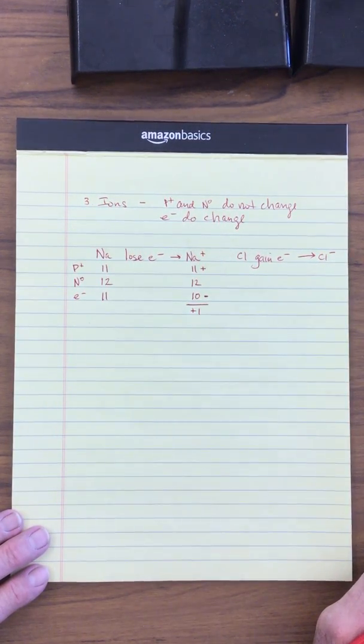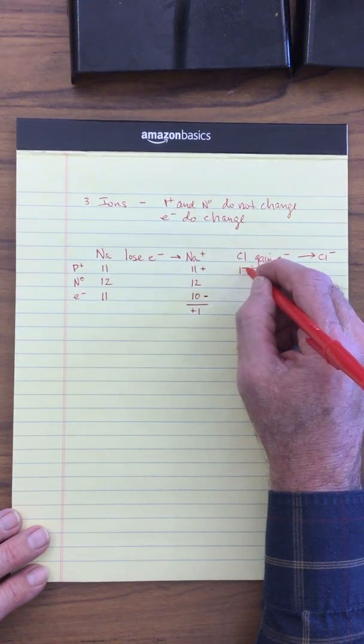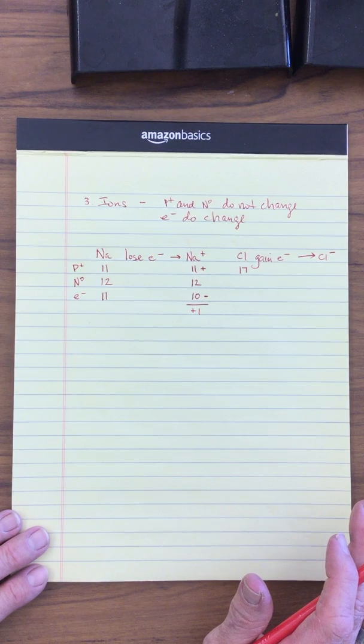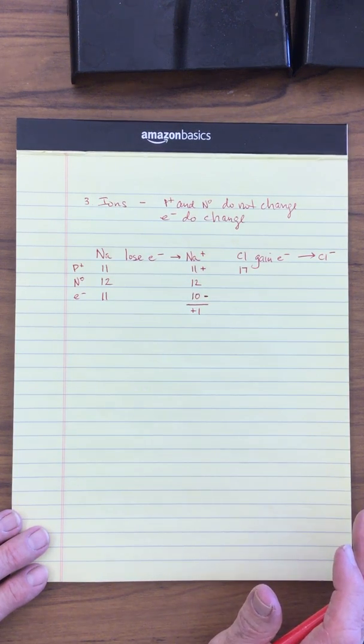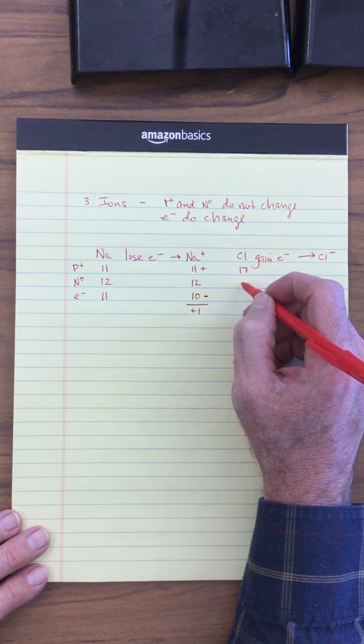Take a look at your periodic table, and you'll see chlorine is element number 17. The mass of chlorine is 35.453. That rounds to 35. This plus the neutrons is the mass of 35.